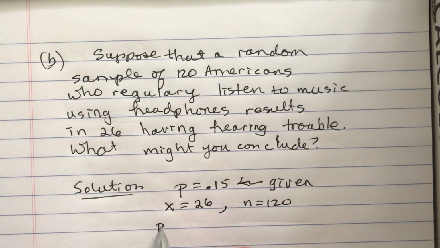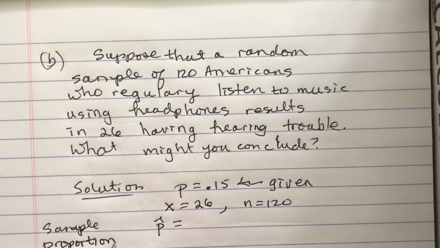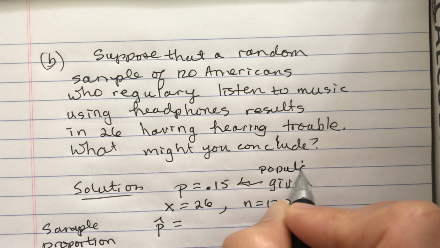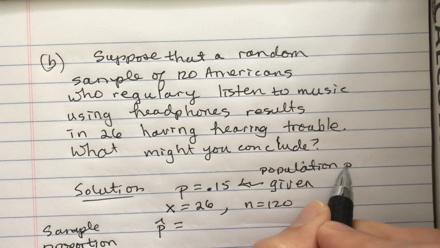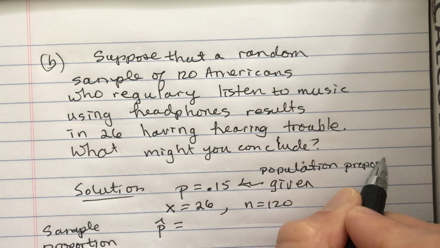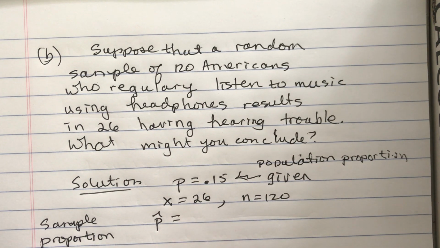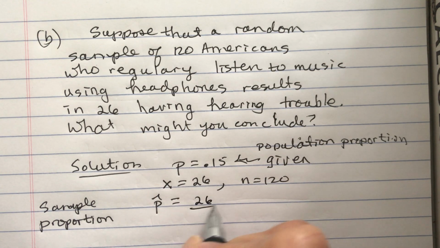So we're going to have the proportion of our sample. So see, there's the sample proportion, and this is the population proportion, the amount of everybody around America. And we're looking at the sample proportion, and that makes 26 out of 120.